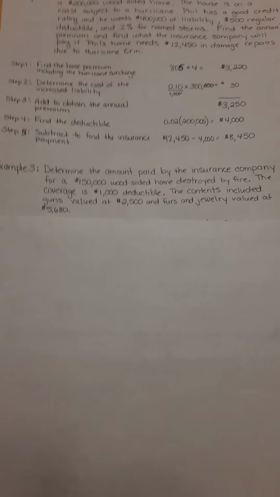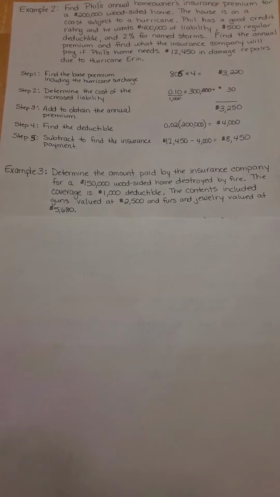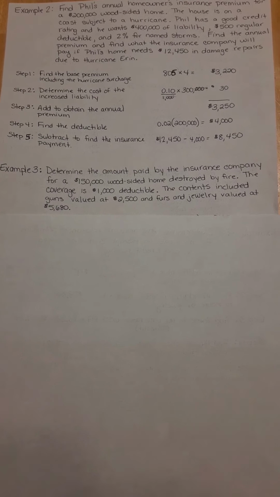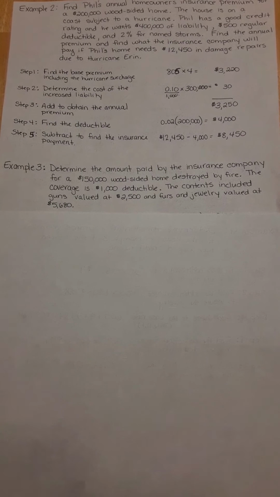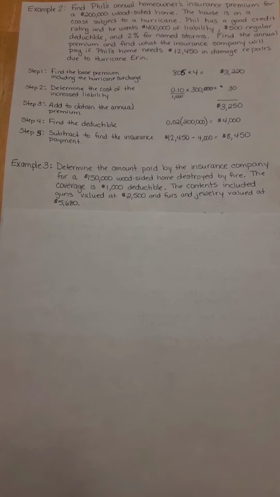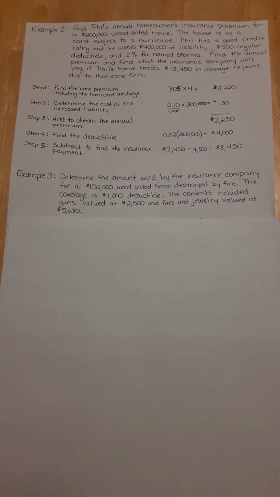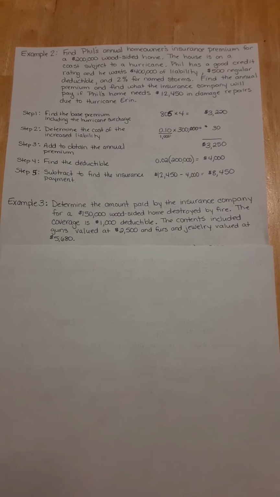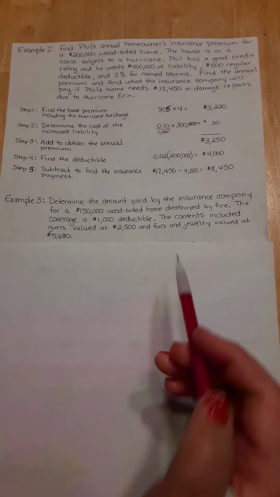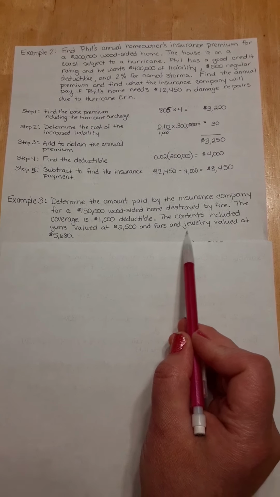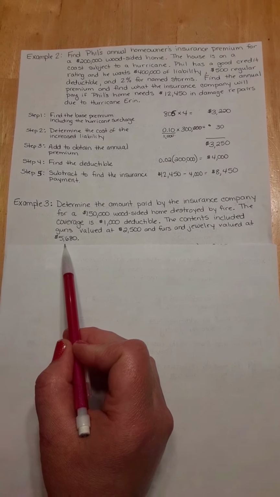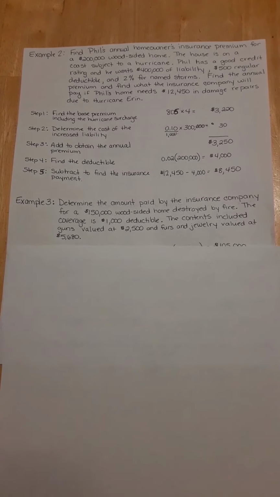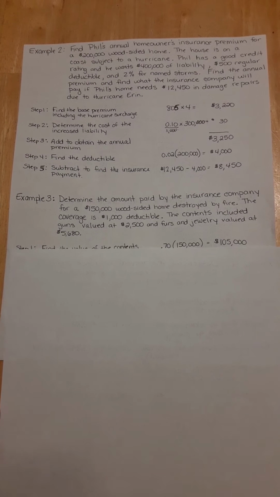Here we have a $150,000 wood-sided home that is destroyed by fire, okay? We want to find out how much the insurance company is going to pay out for this family. They have a $1,000 deductible, and inside this house, on top of their normal contents of goods inside their house, they had guns that were valued at $2,500 and some furs and jewelry that were valued at $5,680.